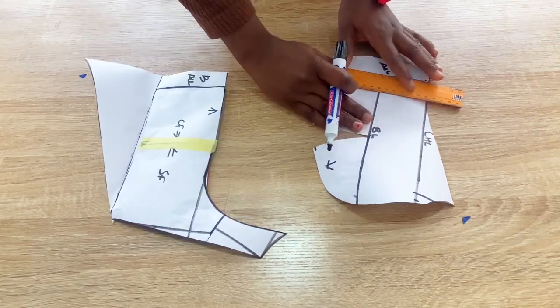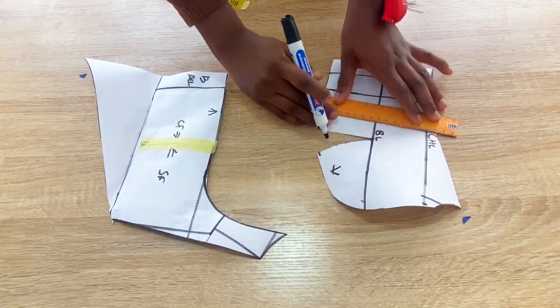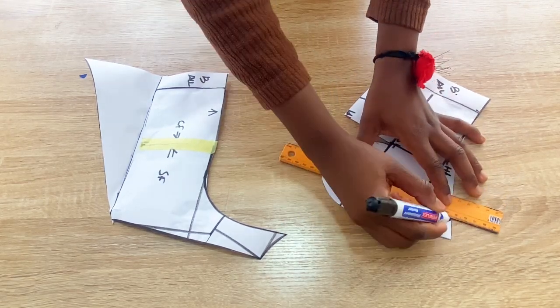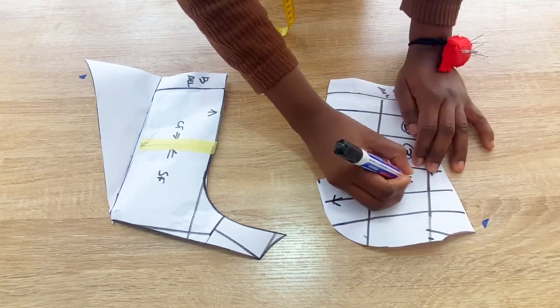Moving on to the front piece, I am going to make use of a slash and spread for the upper part of the front also. I am drawing slash lines on this piece, and after drawing it, I'll label it 1, 2, 3, 4, 5, 6 and cut it out.